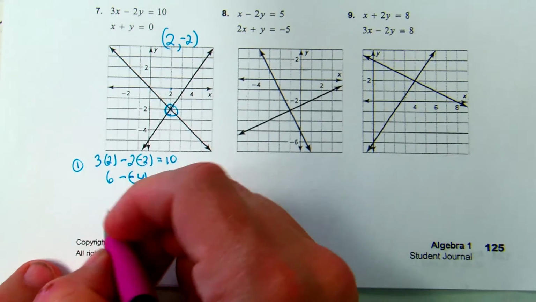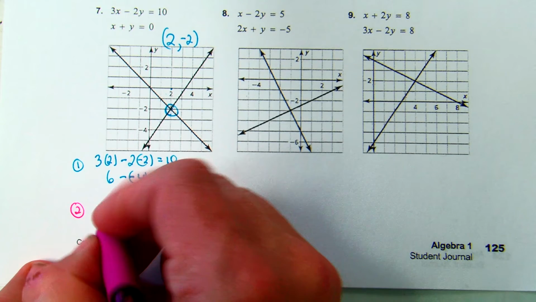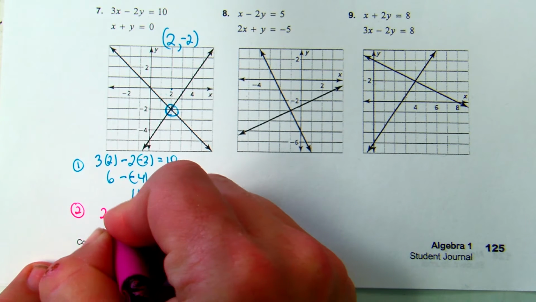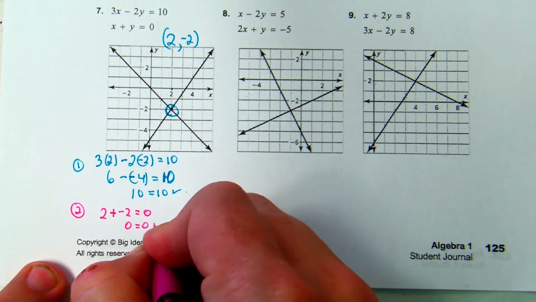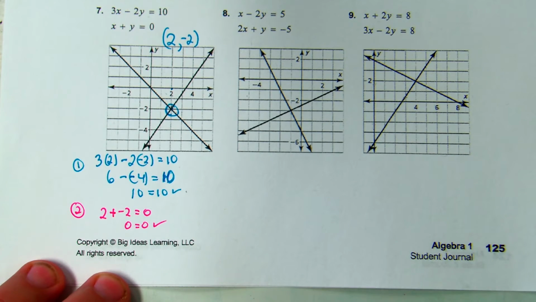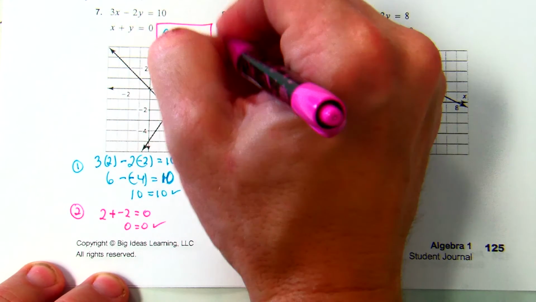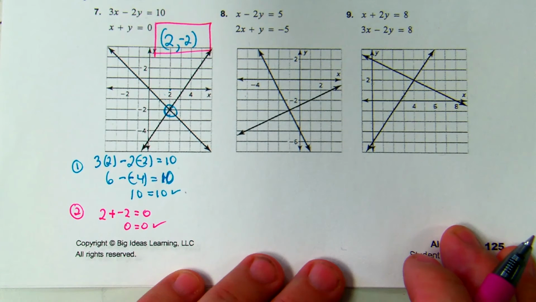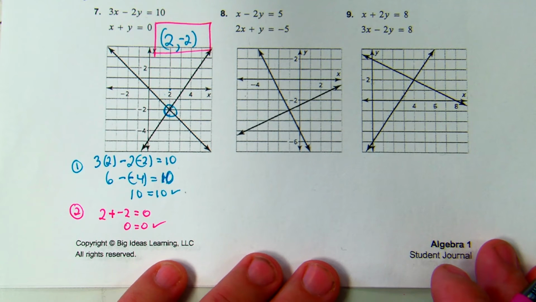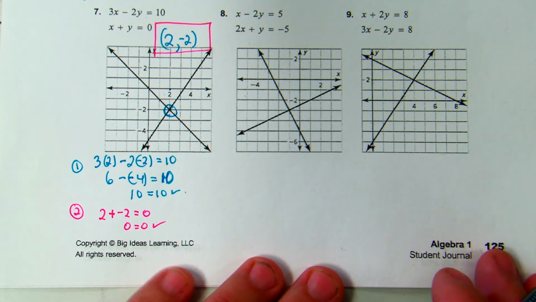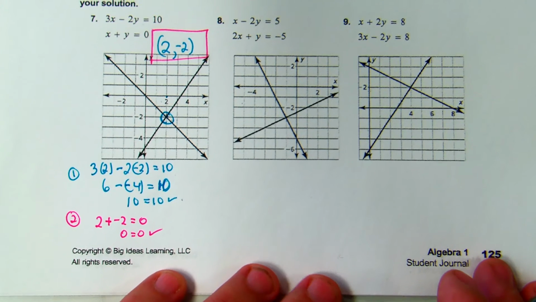On the second equation, it's going to be pretty easy. 2 plus -2 is supposed to equal 0, and it does. 0 does equal 0. So that is our solution. By looking at the graph, we can see the intersection point, and using that coordinate, that ordered pair, we can plug it into both equations and check it.